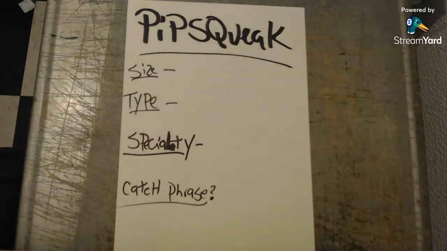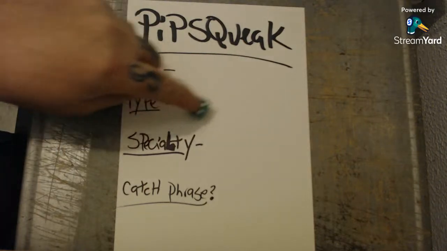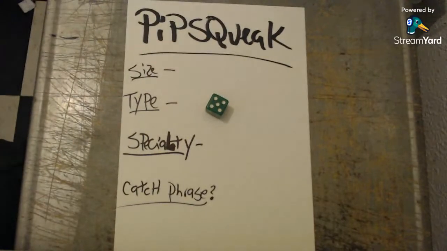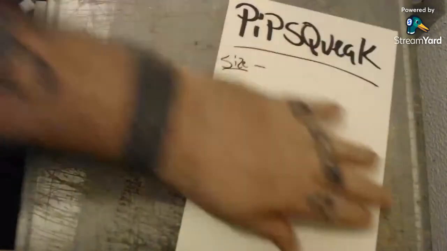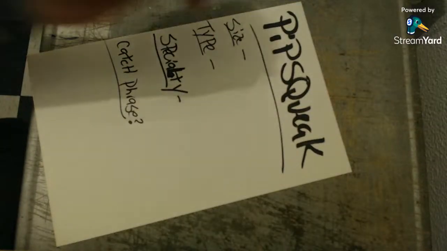Okay. Oh, you can see me roll the dice this time, though. I can't remember if you did last time. Okay, let's see. Odd is larger than normal. Even is smaller than normal. Odd. So he's larger than normal. There we go. Let me write that down. Once we get the characters, this simple stuff designed, then we can actually draw them up.